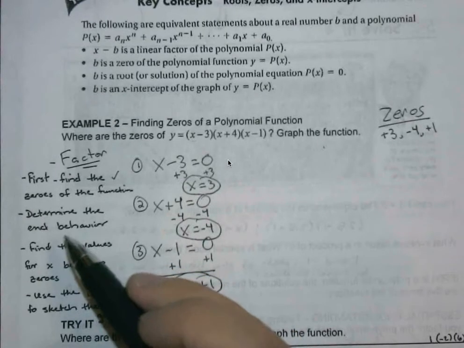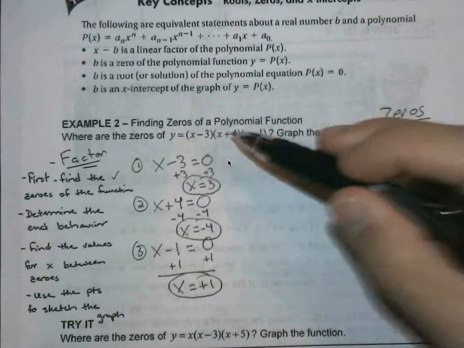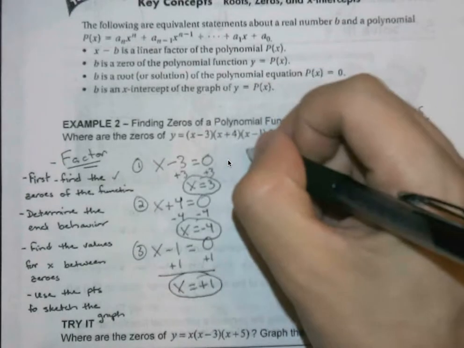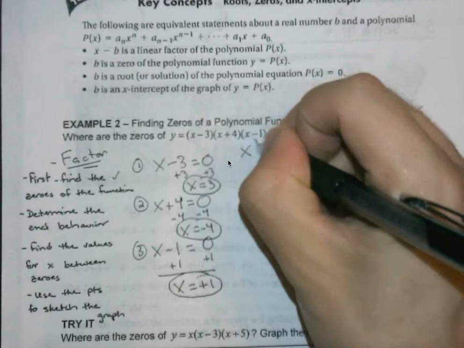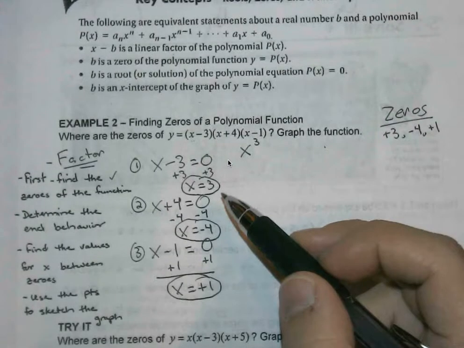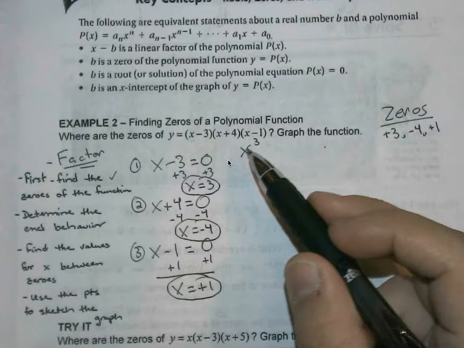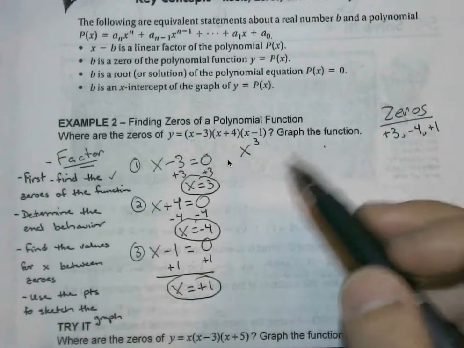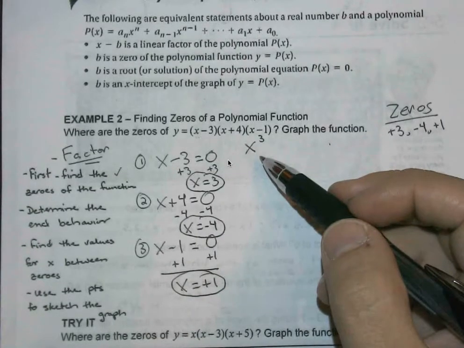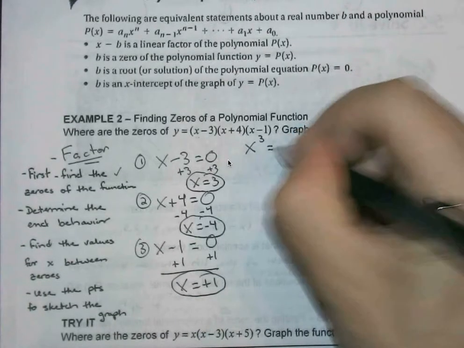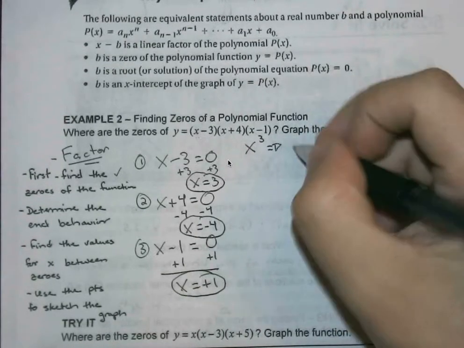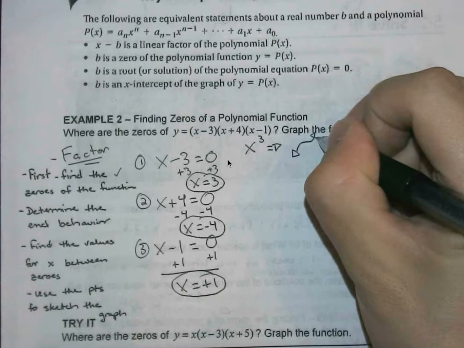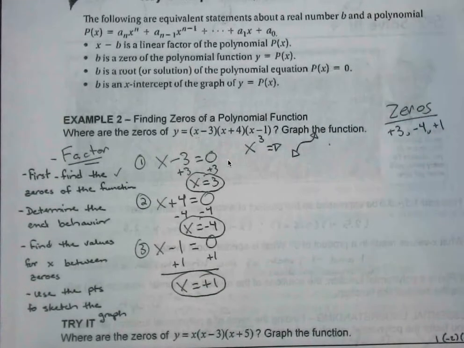You learned about this in 5.1. So we know that if this was all pushed together, we would eventually have a term that starts with x cubed. If you're not convinced, you can FOIL all of this out. Take two of the factors, multiply, and then multiply the last bit. But this is definitely going to have x cubed. So we can imply that this is going to be going down to the left, but going up and to the right. There may be a turn or so.